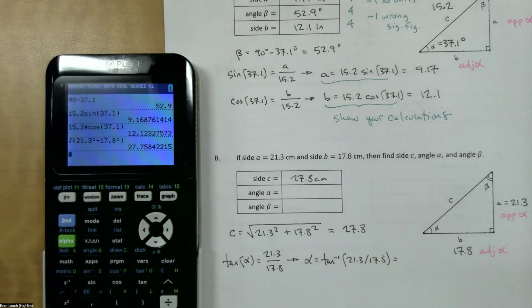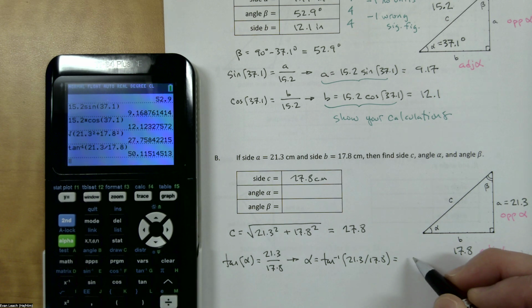I'm choosing tangent because the hypotenuse has been rounded off, but opposite and adjacent are both given. So I'm just going to take tangent inverse of 21.3 over 17.8. To three significant figures, that would be 50.1 degrees.